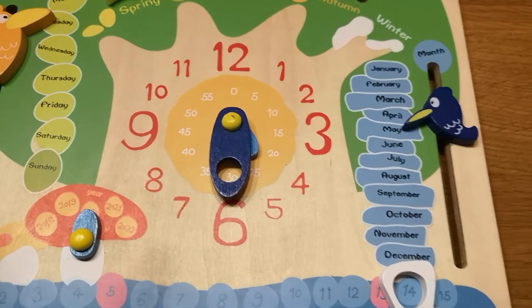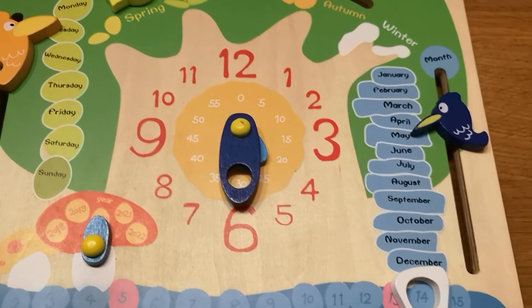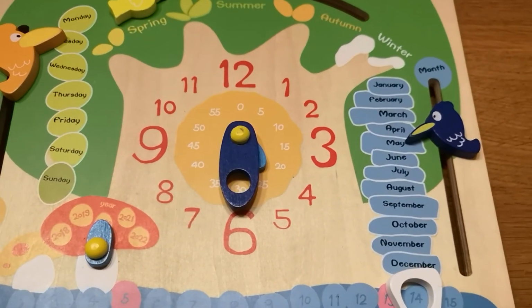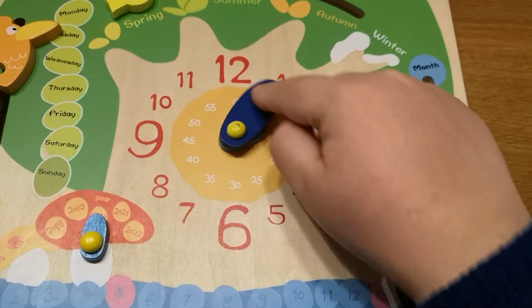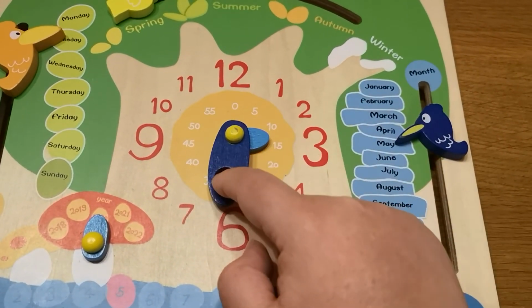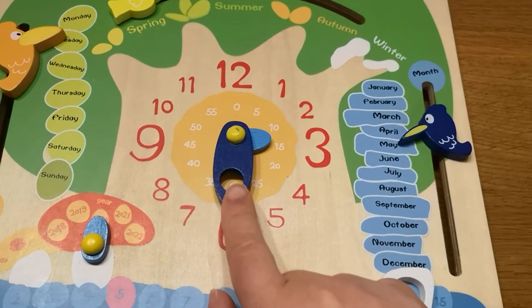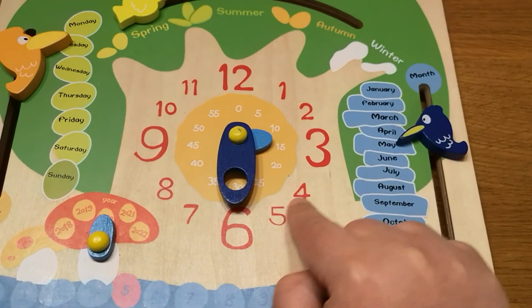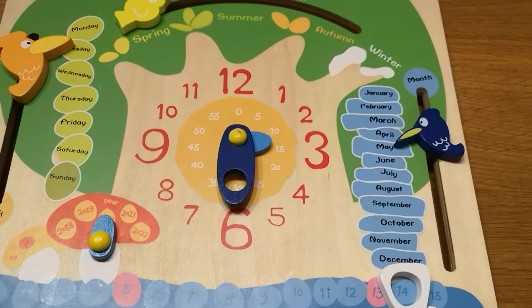Well done, everyone. Why don't you go and have a look at your clock in your house and see if you can see what the time is. Remember, if the long hand is up at 12, then it's o'clock. If it's halfway round at number 6, it's half past. If it's somewhere in between, you can always ask your grown-up to help you.